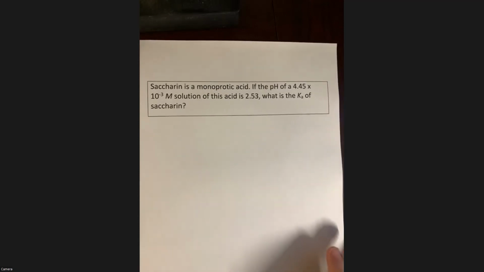Saccharin, did you know that saccharin is actually a monoprotic acid? Did you guys know that? I bet you guys didn't know. The pH of a 4.45 times 10 to the minus 3 solution of this acid is 2.53. What is the Ka of saccharin?